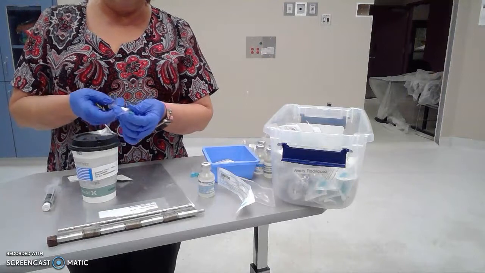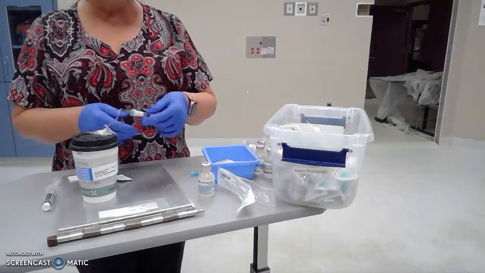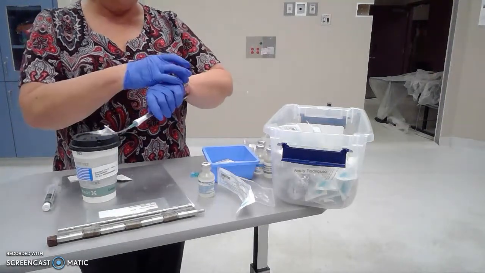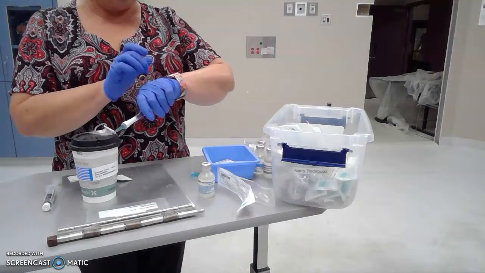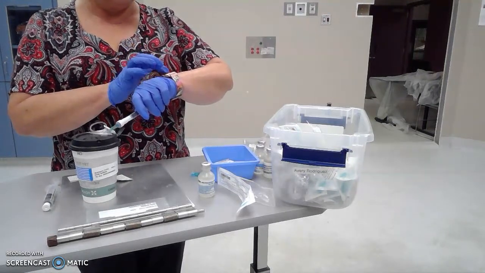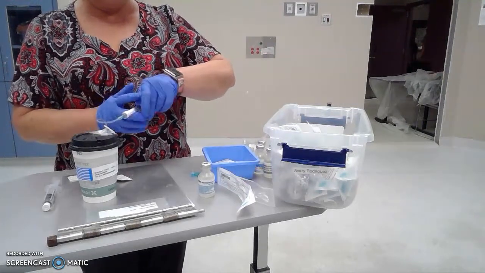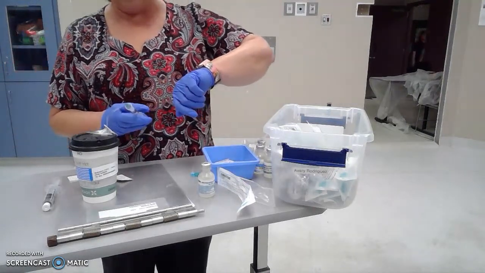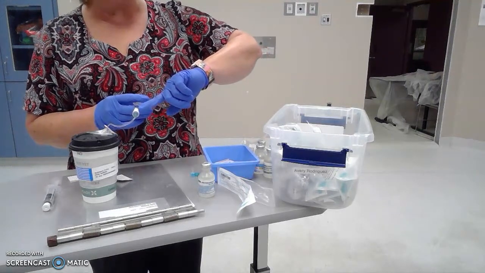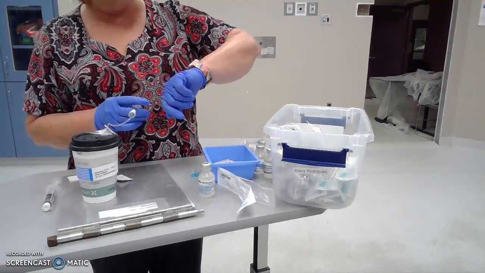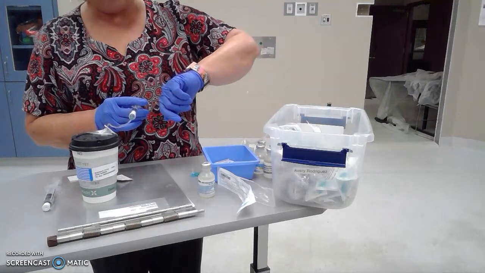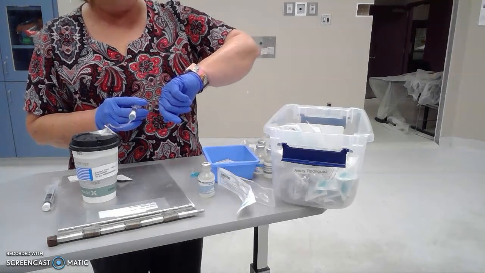Now I have 1 milligram of Benadryl that I want to give over 1 minute. So I have to put my watch, and you can only do this if you have on a watch with a second hand. I'm going to get it on, and the first thing I do, I divide that 1 milliliter into fourths. So I will be pushing 0.25 milliliters every 15 seconds, and I am beginning now.